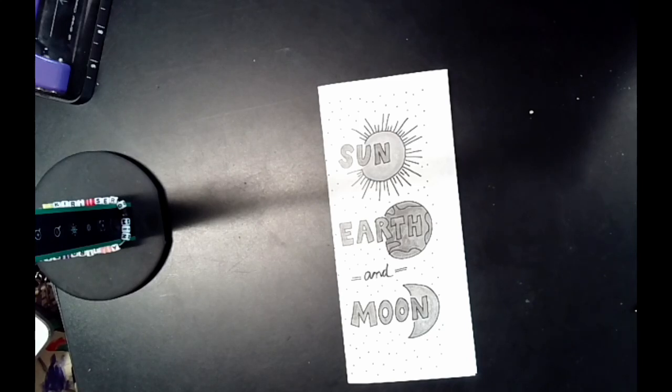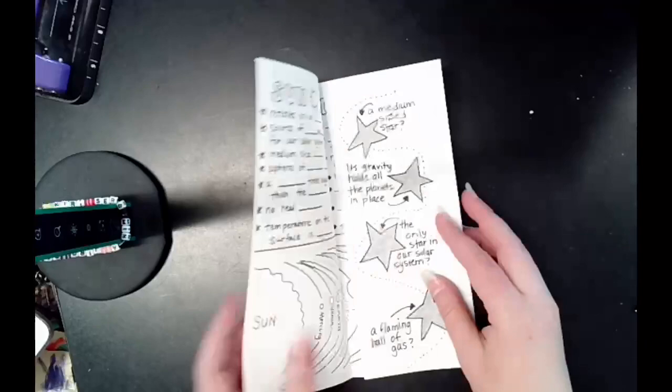As I'm writing, you guys should be writing as well. So let's go ahead and get started. So let me twist this around really quick. There we go. All right. Sorry, I'm making sure that y'all can see what I'm doing. So starting off with Earth, Sun, and Moon. Let's go ahead and open up.